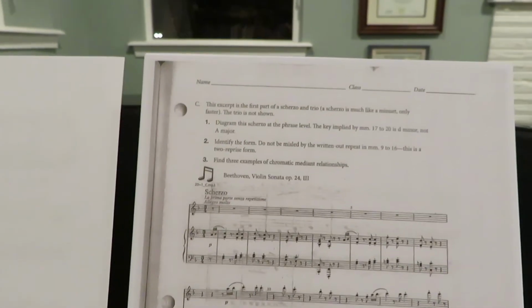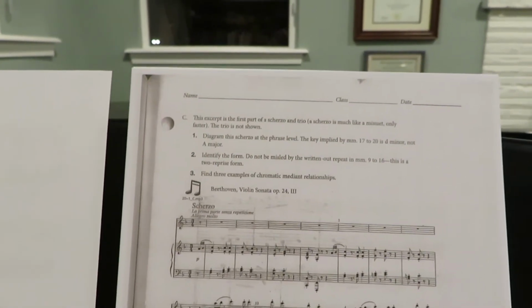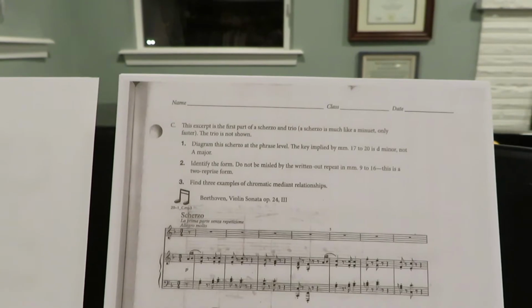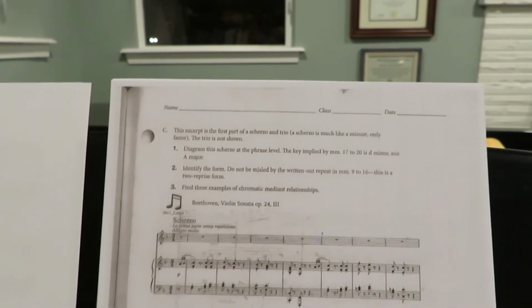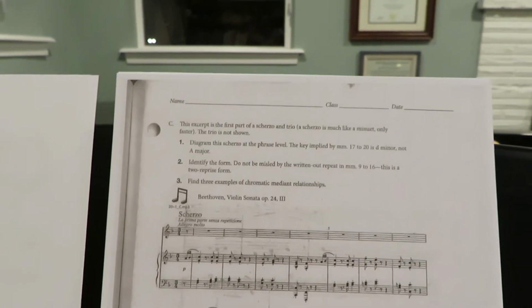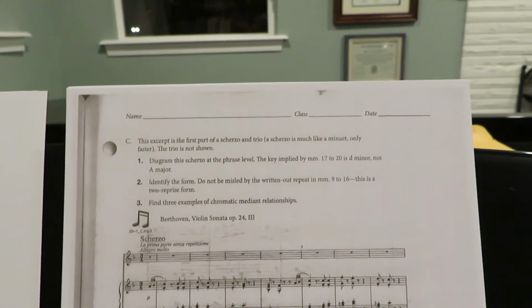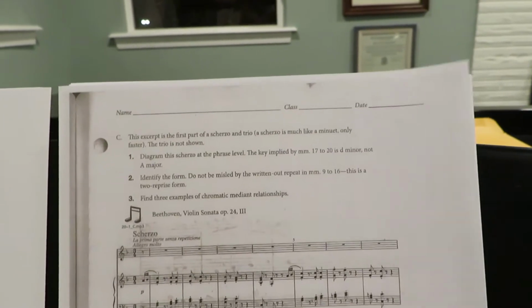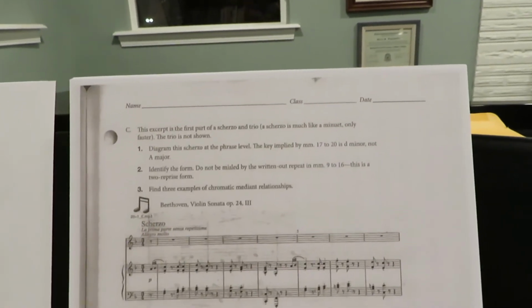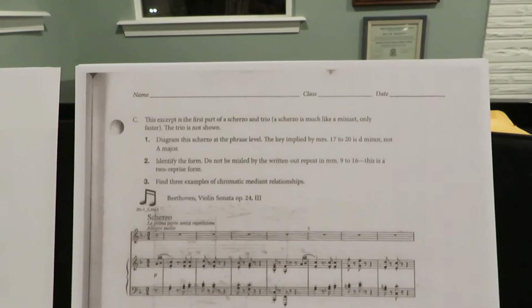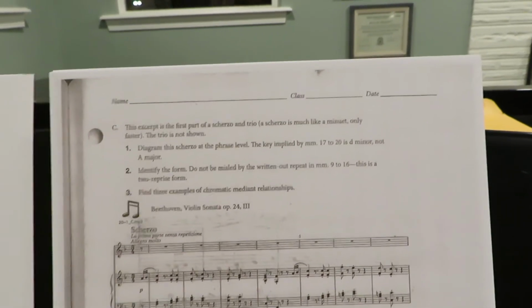Here's this part C. This excerpt is the first part of a scherzo and trio. Scherzo is much like a minuet, only faster. The trio is not shown. Diagram this scherzo at the phrase level. Ooh, have fun with that. I don't think it's that long though. Oh, no, it's only 1 page. Yeah. Beethoven Violin Sonata, pretty early on in his career, Opus 24.